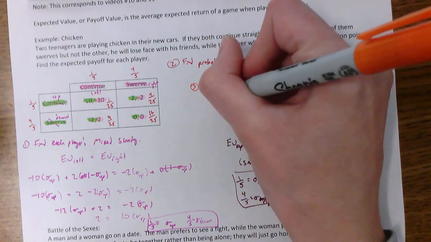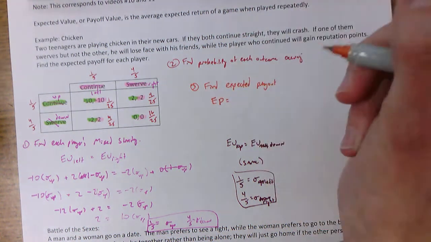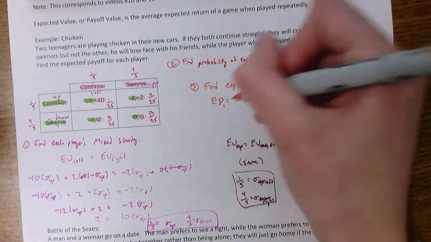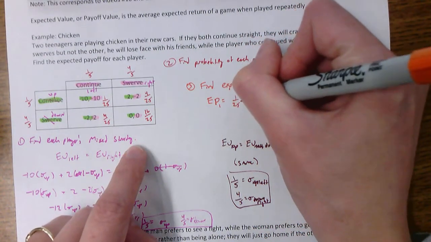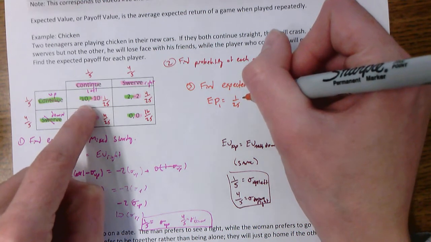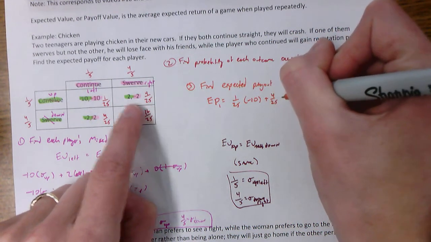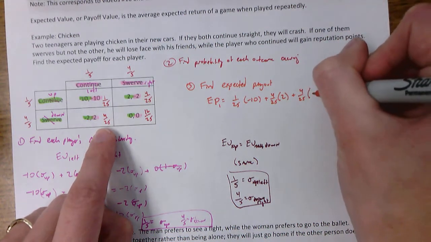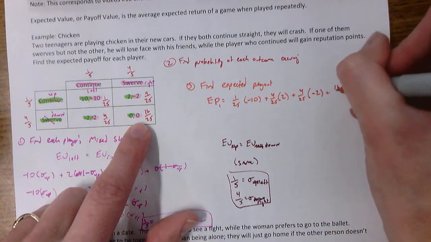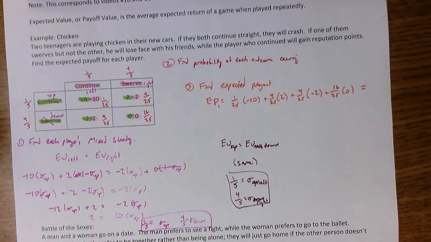All right, so for the expected payout, so E, and I'm going to use P for this one, the expected payout for player 1, so EP sub 1, is going to be that 1/25 of the time this is what's going to happen, and player 1 is going to earn -10. And 4/25 of the time this is going to happen, in which case player 1 earns 2. And 4/25 of the time this is going to happen, in which case player 1 earns -2. And 16/25 of the time this is going to happen, in which case player 1 earns nothing.